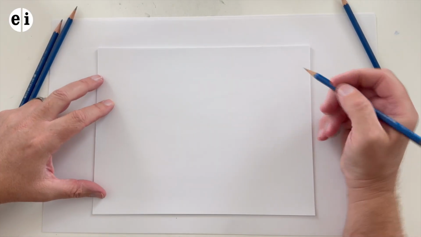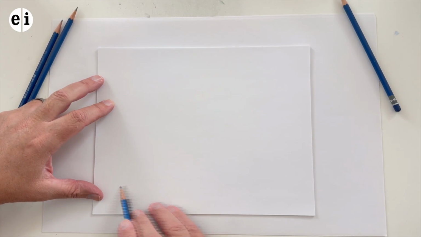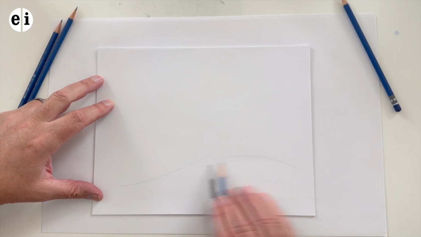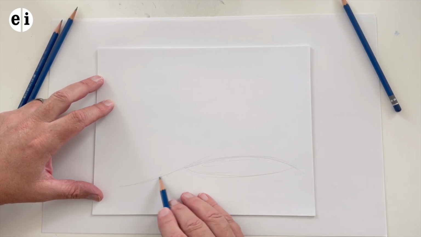Hey, do you have a pencil and some paper? Let's begin today's lesson. I will be using my graphite pencils for this lesson, and it's going to be a fun, creative little coral reef under the sea. And I'm going to actually shade it in two different ways.